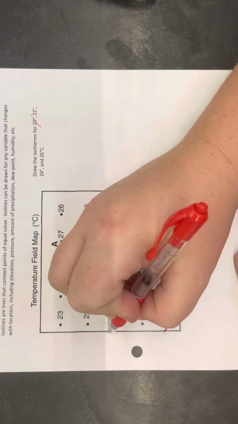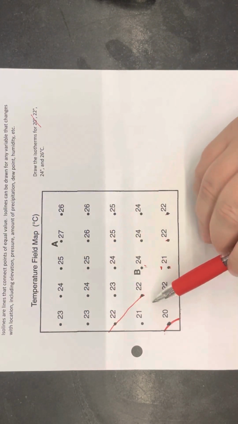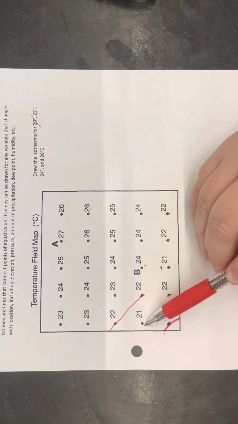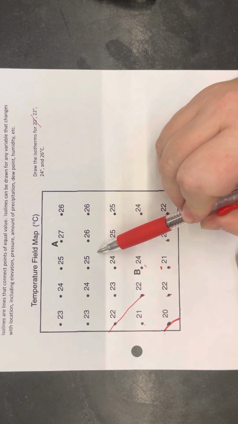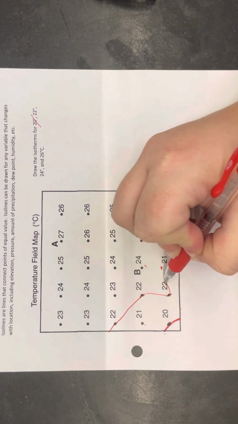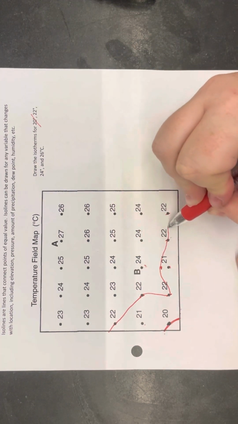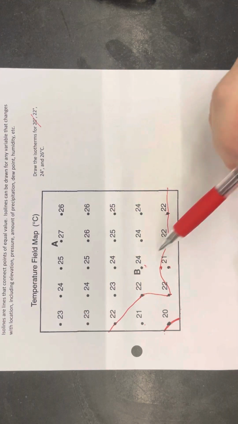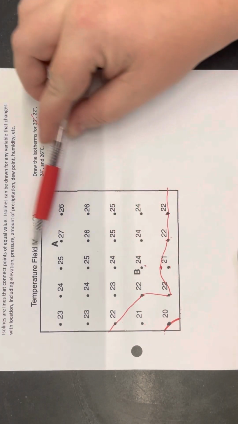So I'm going to end up connecting all of the points that are equal to 22, making sure that everything that is smaller than 22 stays on one side of the line, and everything that's greater than 22 stays on the other side of the line. So again, I went around the 21 so that everything over here is less than 22, and everything up here is greater than 22.